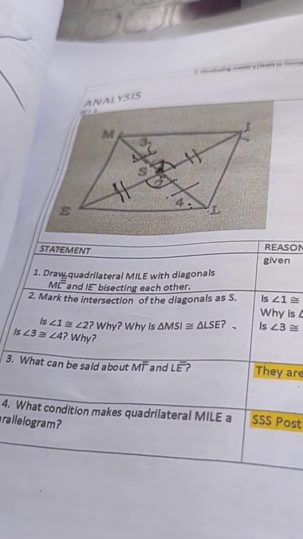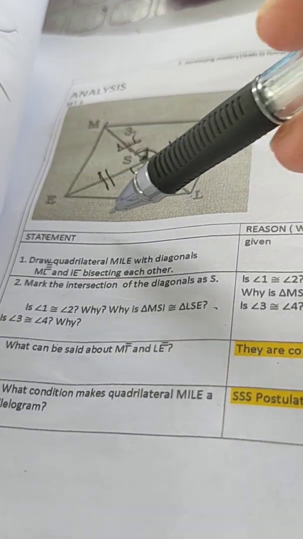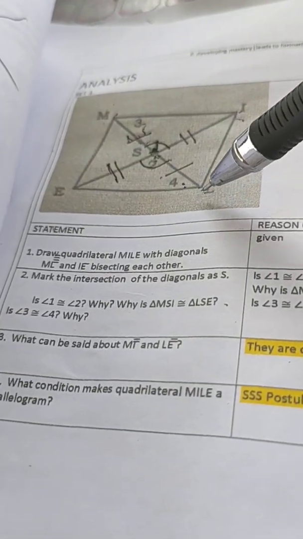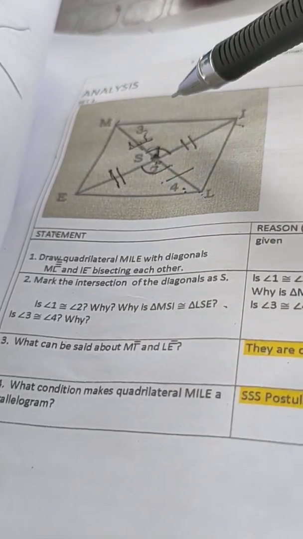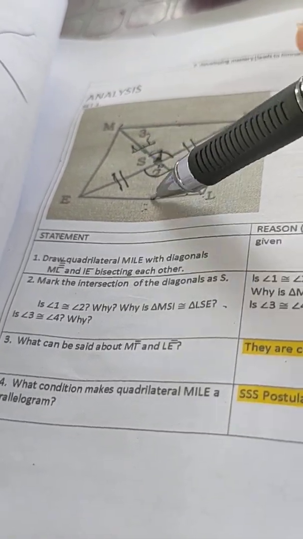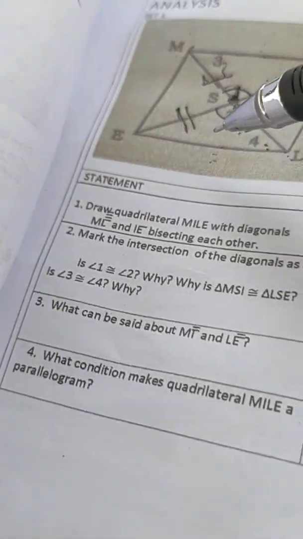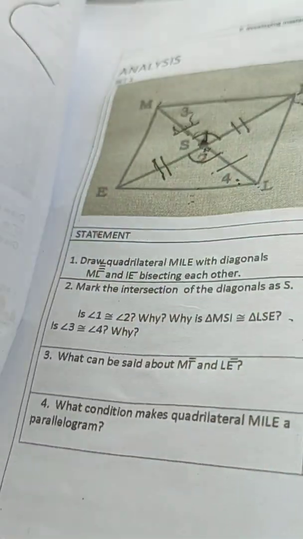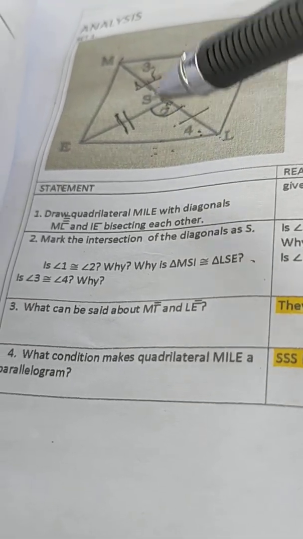So what can be said about line MI and LE? We've already proven that these two are congruent triangles, and MI corresponds to this LE part of the other triangle. So using the same postulate, CPCTC, line MI is congruent to line LE.